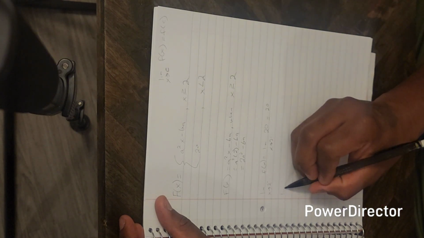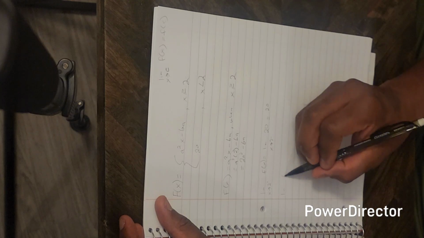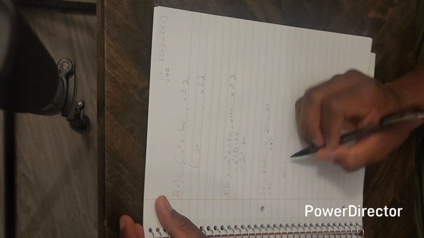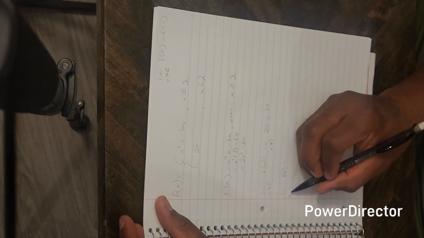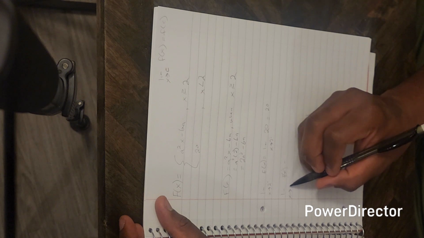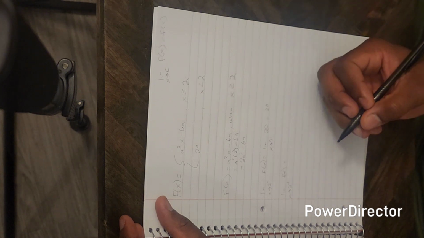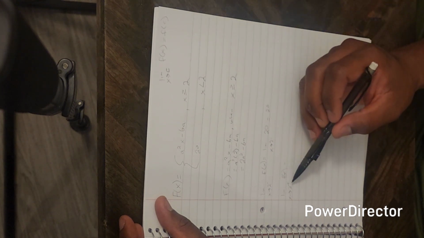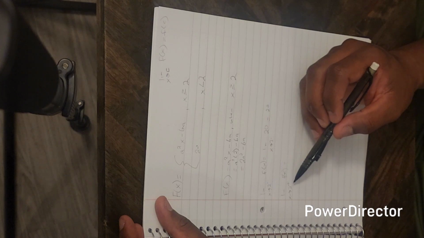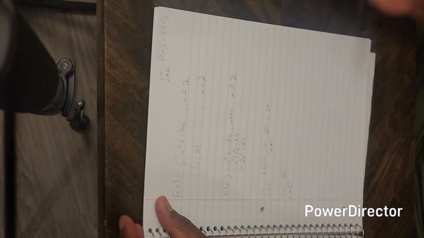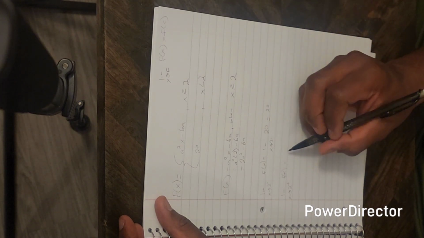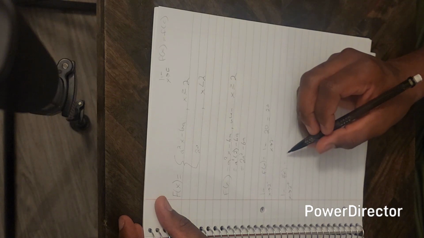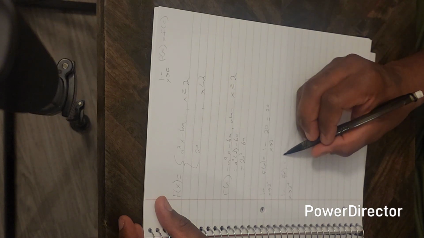So the limit of approaching x to 2 plus, the plus being approaching from the right side, negative being approaching from the left side.